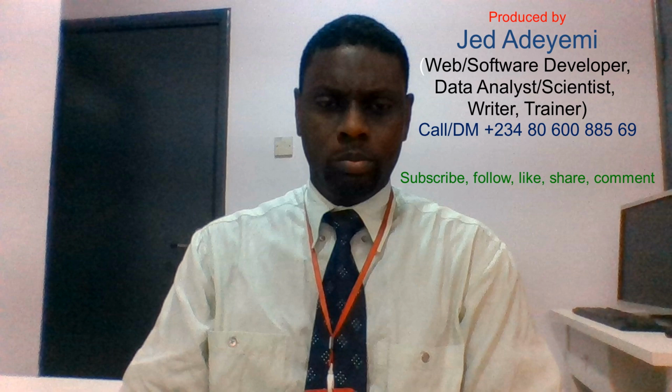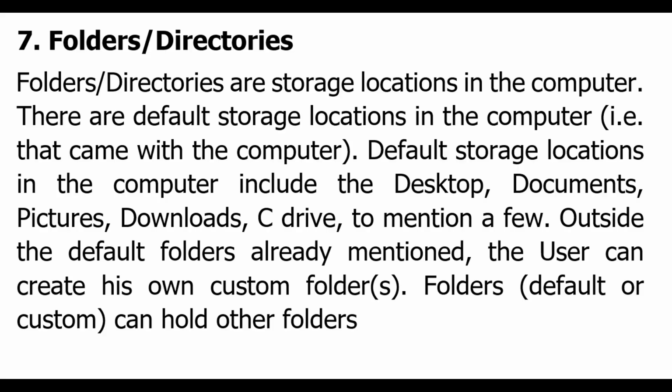Point 7, folders and directories. Folders and directories are storage locations in the computer. They are default storage locations, that is, storage locations that came with your computer. They are built into your operating system.